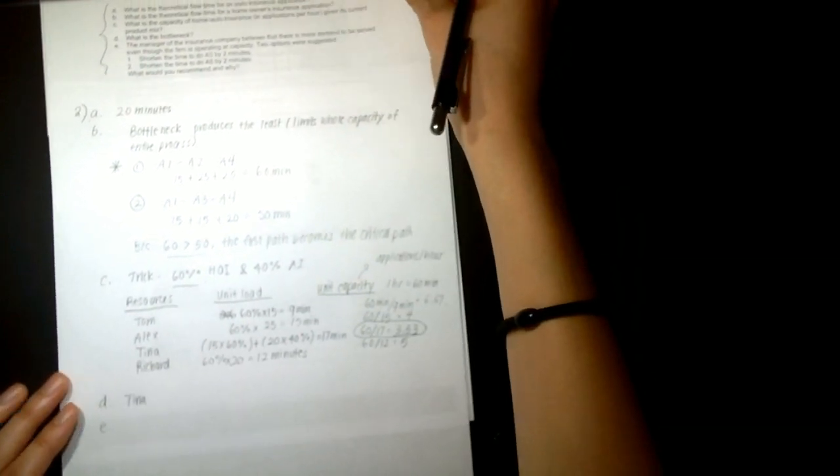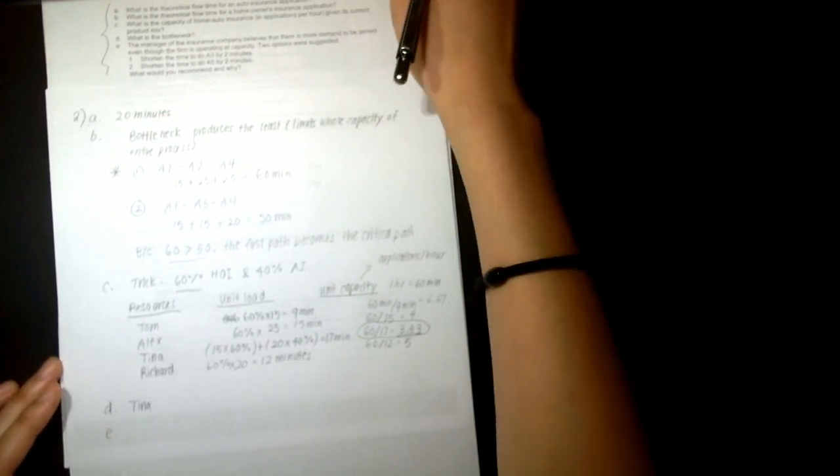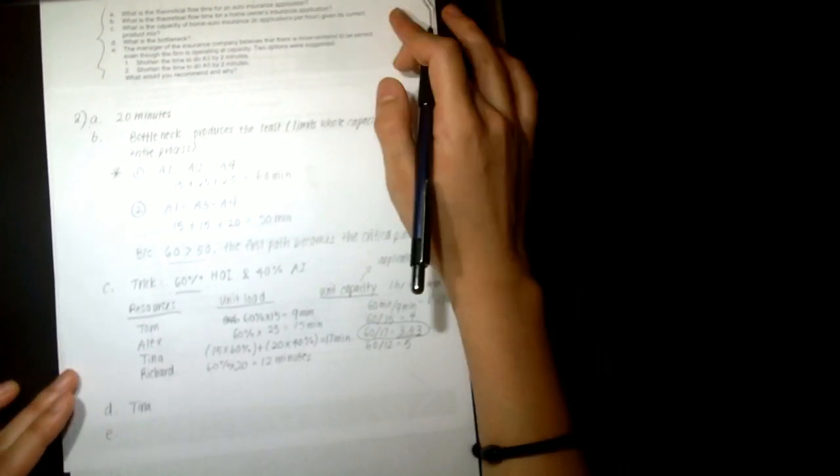Okay, and then for E, the manager of the insurance company believes that there is more demand to be served even though the firm is operating at capacity. And there are 2 options that were suggested. The first one is to shorten the time to do A3 by 2 minutes. The second is to shorten the time to do A5 by 2 minutes. So what would you recommend?